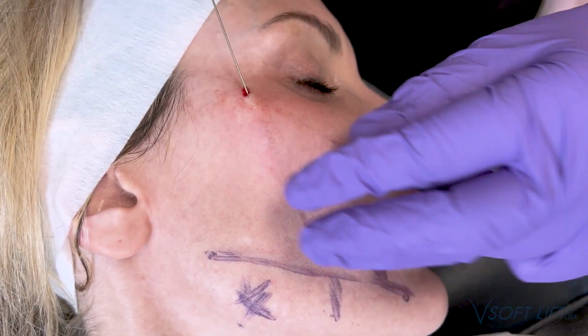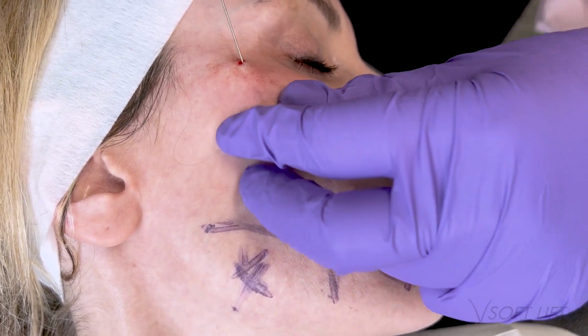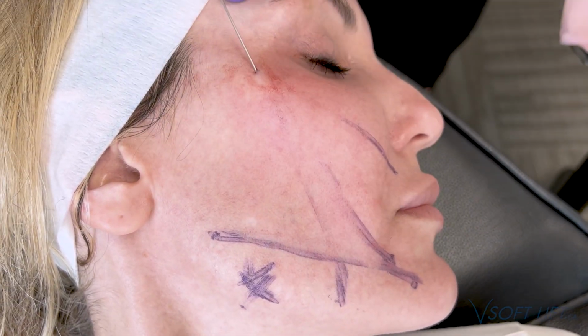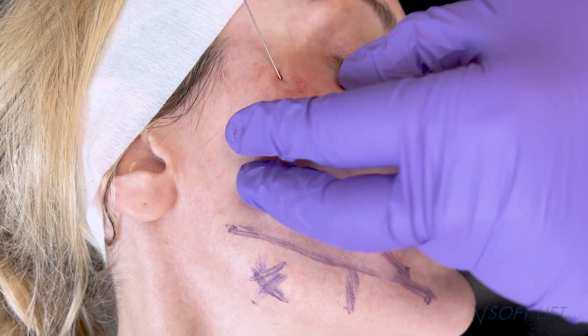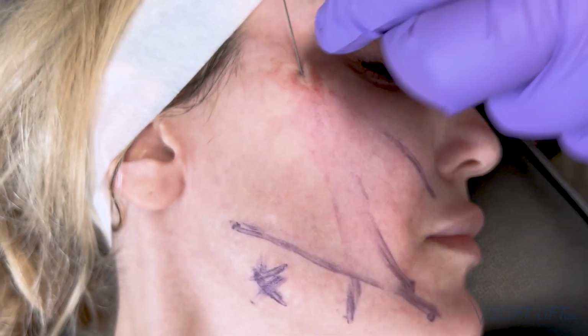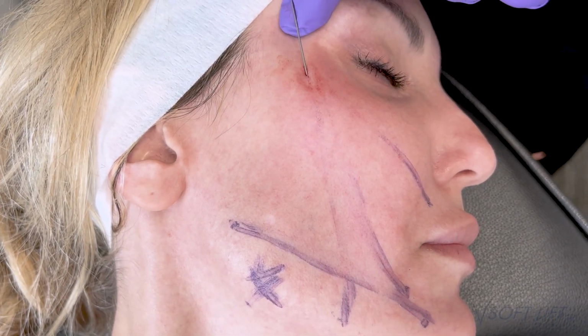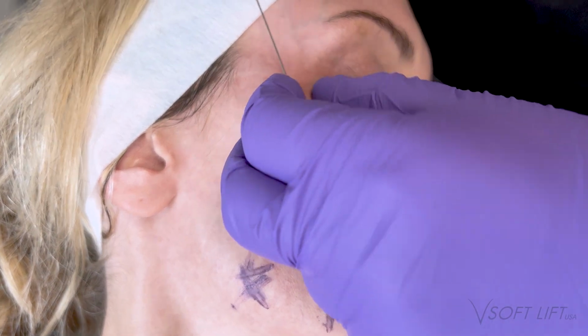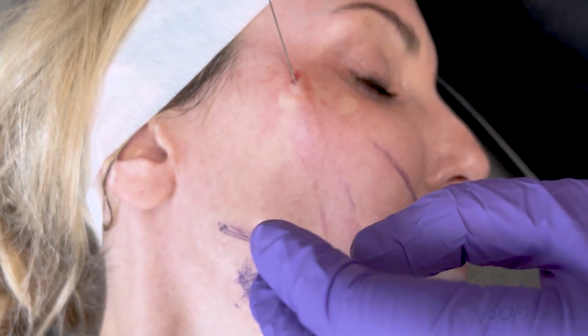Once she's numb, then we're going to go ahead and grab our VSoft lift threads, and this is where we're going to place them directly into these vectors in which we've numbed, and it should be pretty easy to place them because we've already created that tunnel in which they're going to fall.